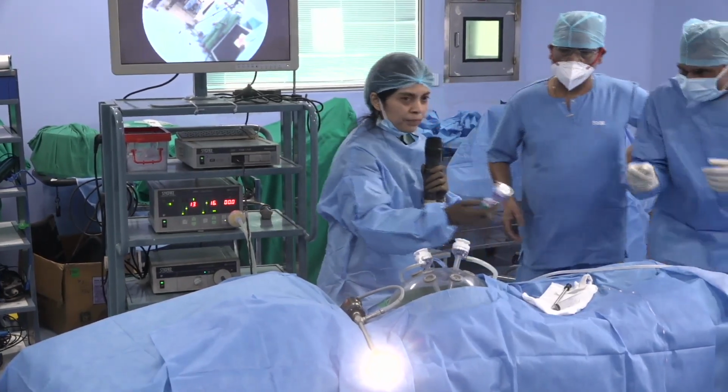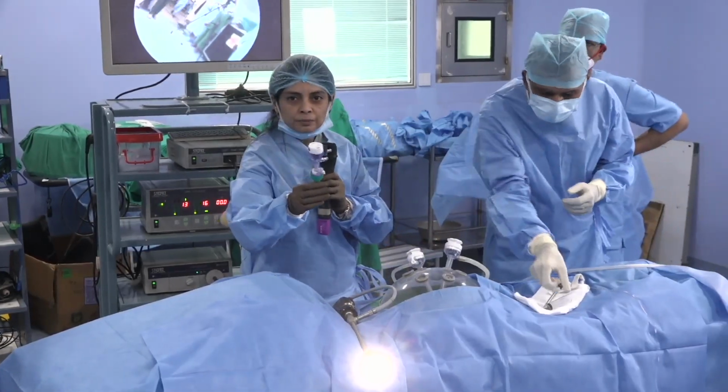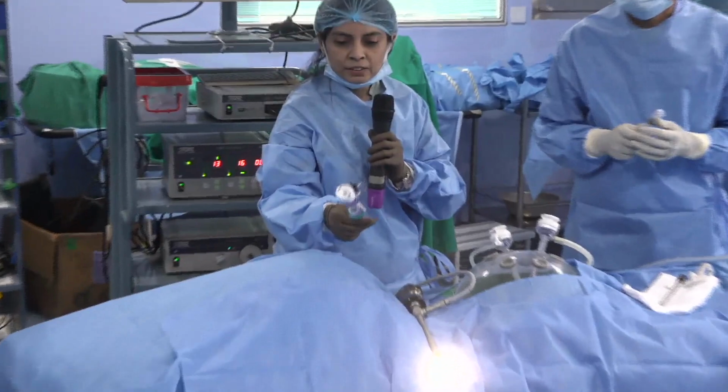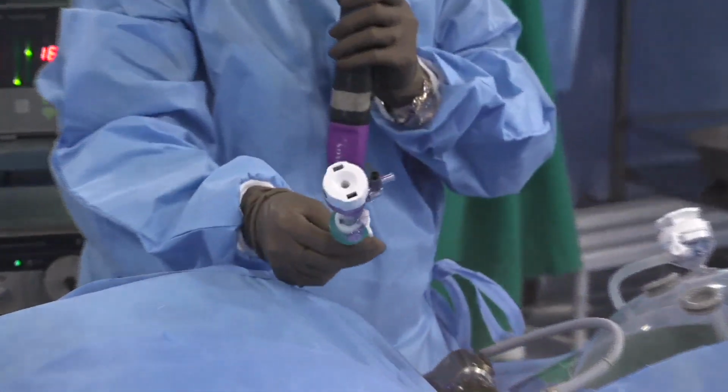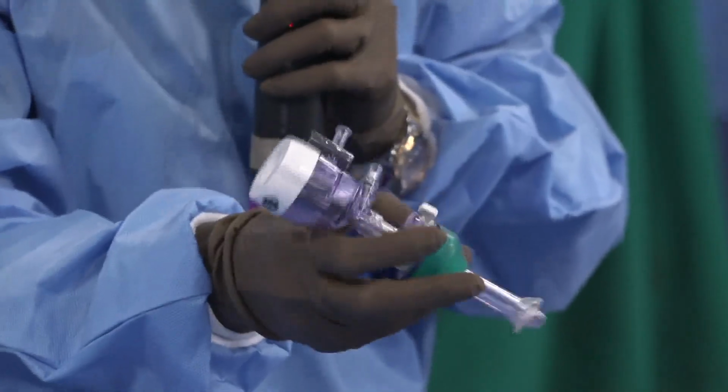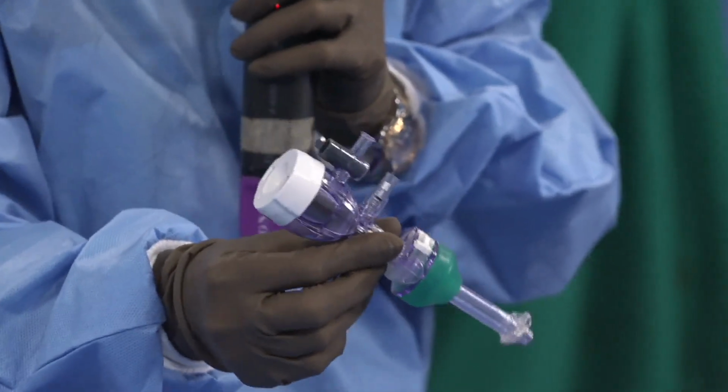And can you focus on this? Just bring it down here. So this is a balloon port. Okay, so you will see how the balloons inflate once we inject some air.